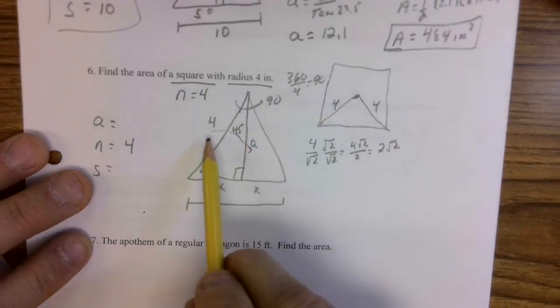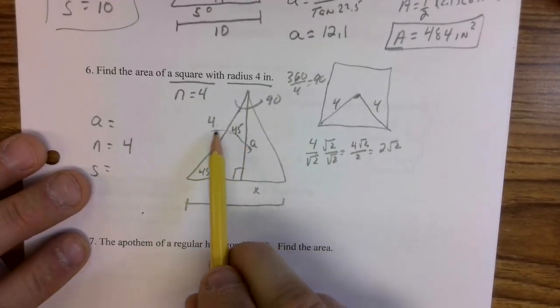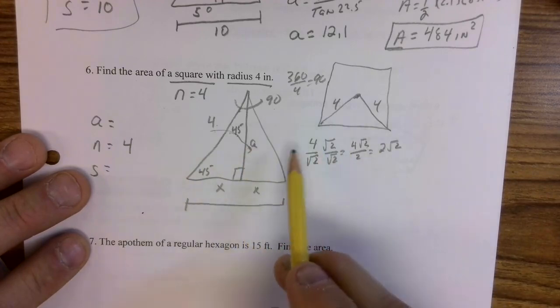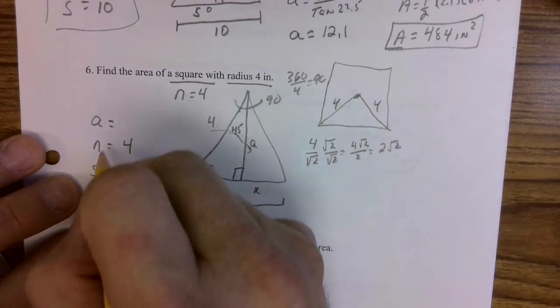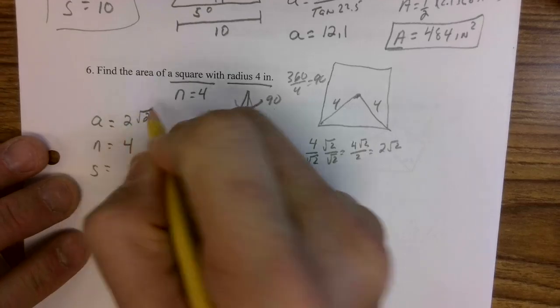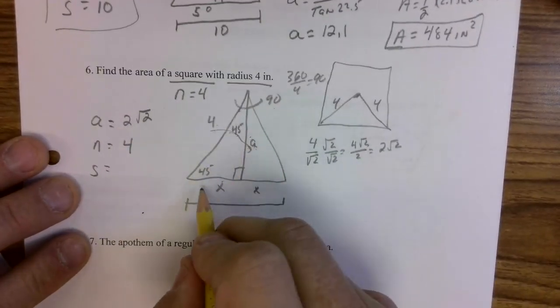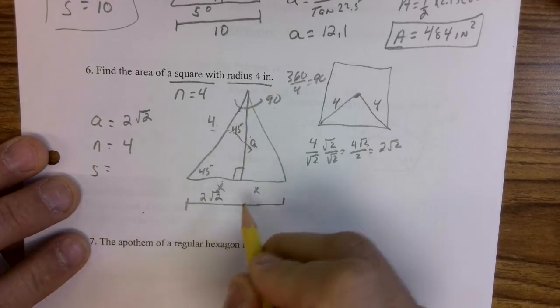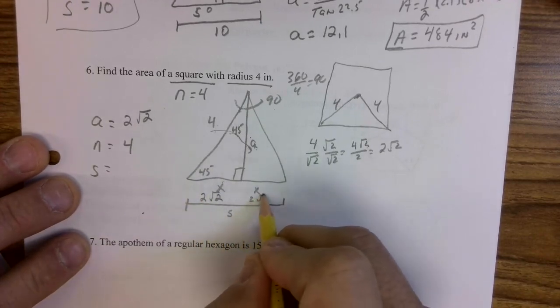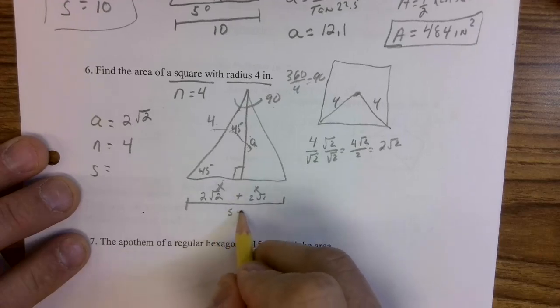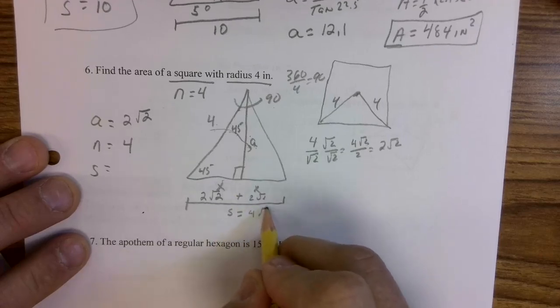Now you also could do this by doing the cosine of 45, and you could get A. I just did it with a 45, 45, 90 triangle. So A is 2 square root of 2. Now this side over here, because it's a 45, 45, 90, is the same. And then this would be 2 square root of 2. So if we add it, our side would be 4 square root of 2.